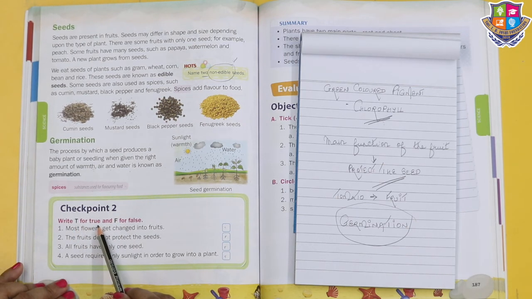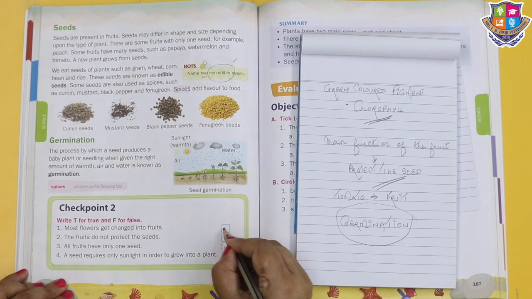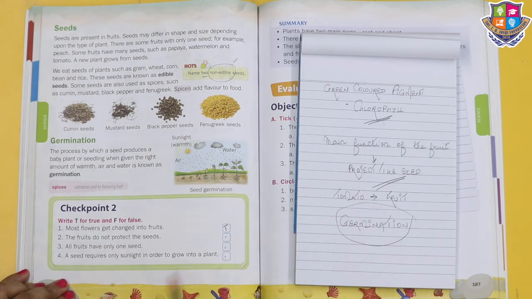Now next we move further on to the next part, checkpoint number 2. Write T for true and F for false. Most flowers get changed into fruits. True or false? It is true. We had seen that example with the pomegranate a little while ago, if you can recollect.